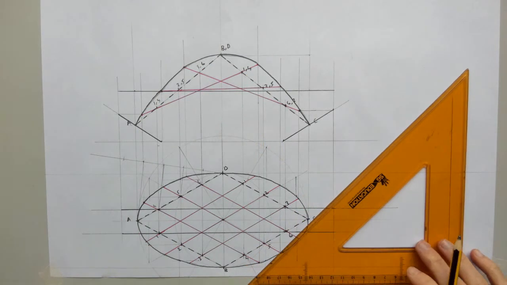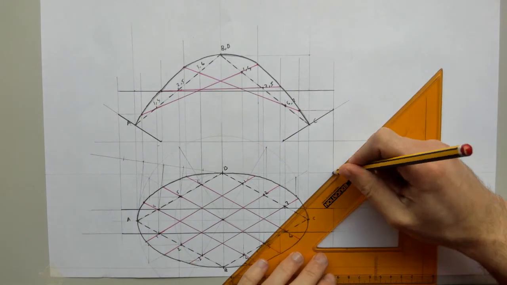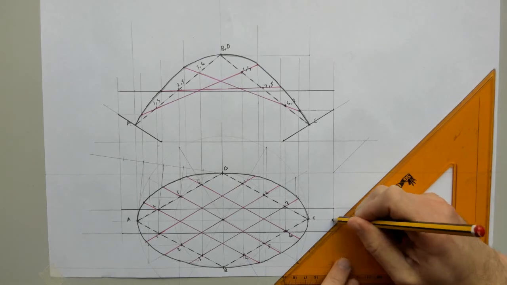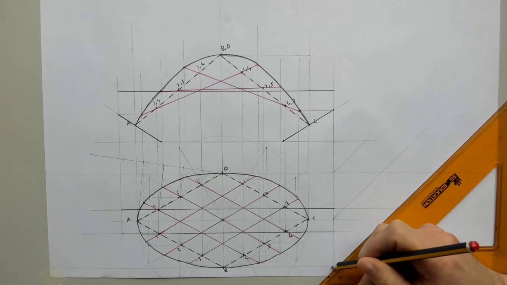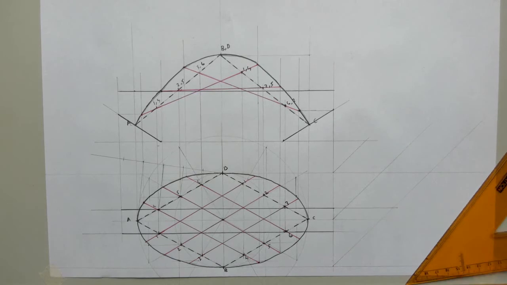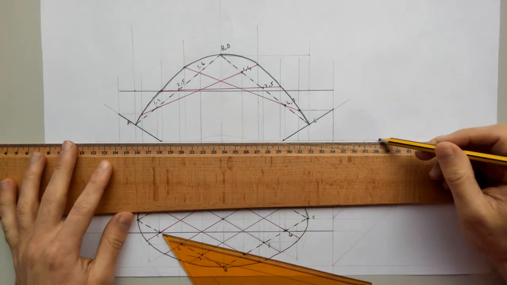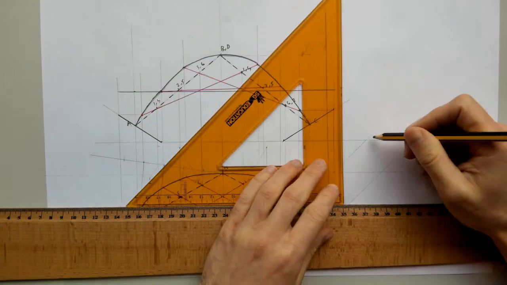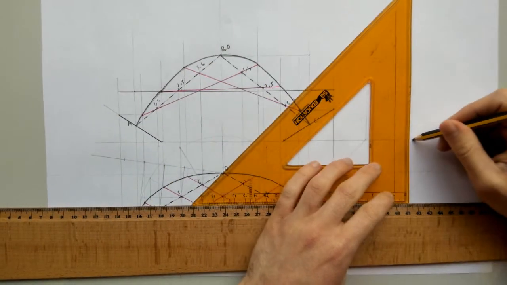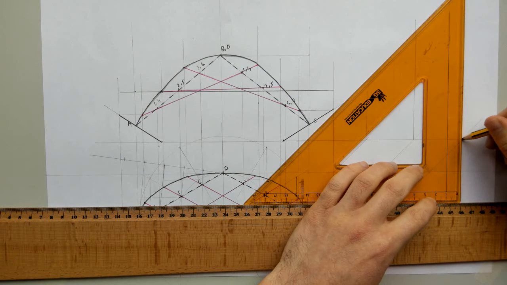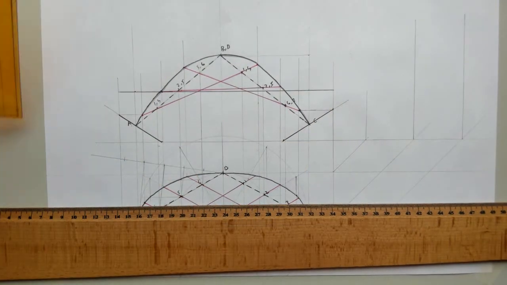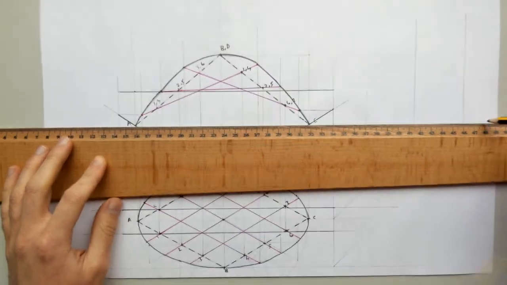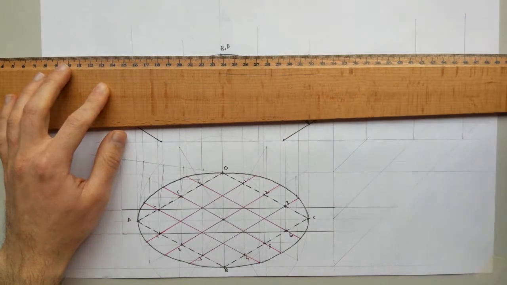So for my end view, I'll just take all of my points up at 45 degrees. So D, I then have A and C here, and B there. Take my XY line across, figure out where it hits, and then take up my points here, and take across A and C there, and B and D there.